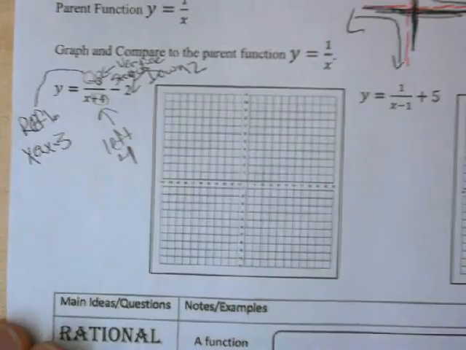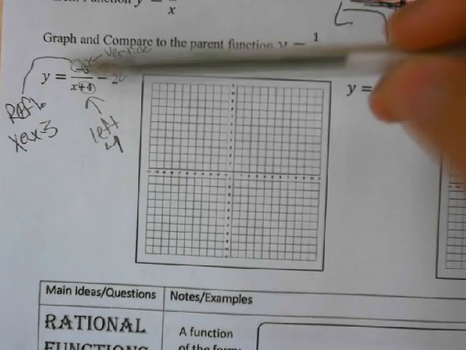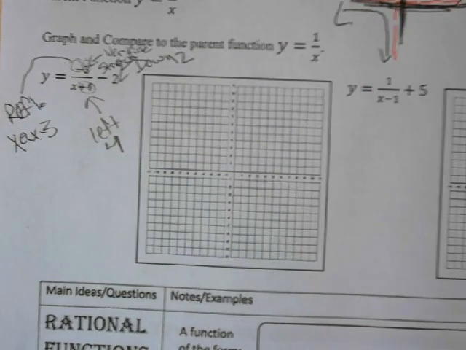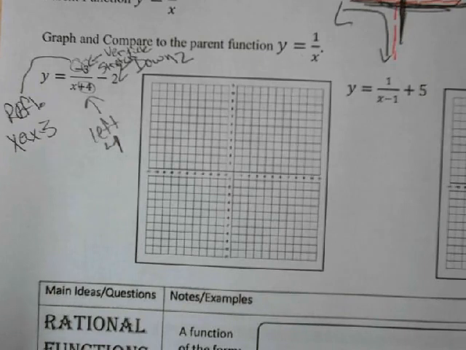But really with rational functions, it's in good form to always put the negative in the numerator, just for your FYI. You won't see a lot of reflection over the y-axis in rational functions in general. It's mainly over the x-axis. It's not unheard of. It does exist. But you'll see mainly over the x-axis with rational functions.